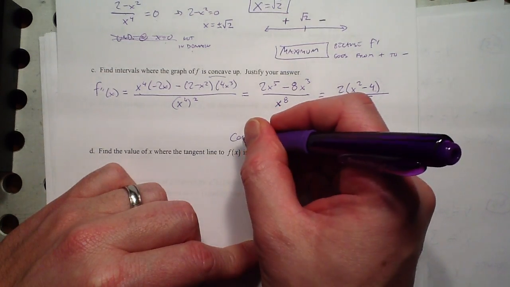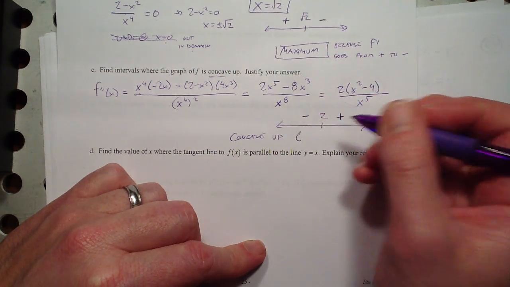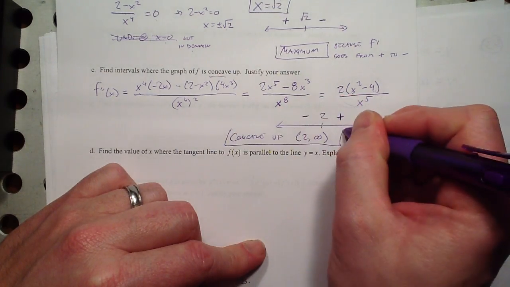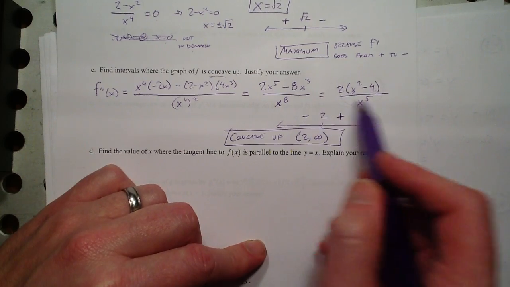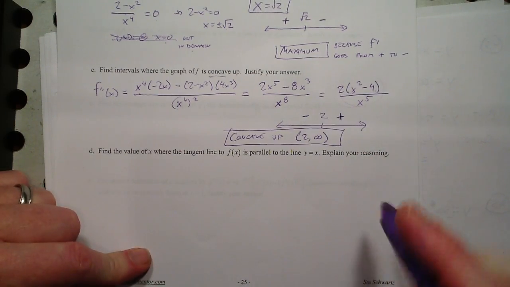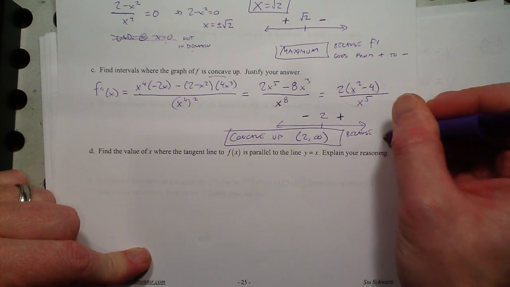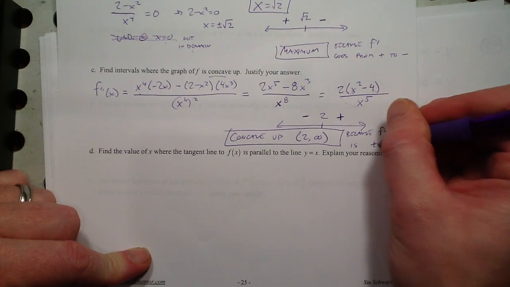So concave up from 2 to infinity. And I think our justification is in our work here. But you could say, because the second derivative is positive.